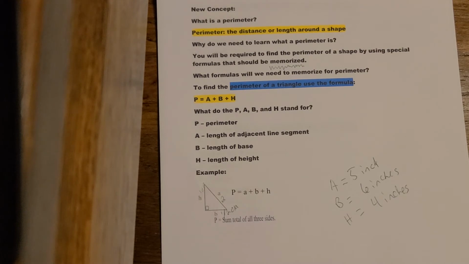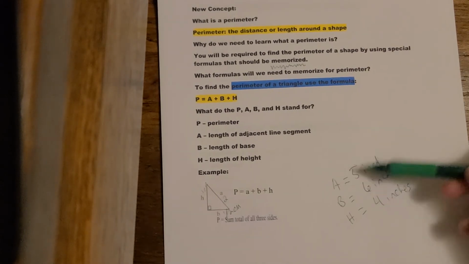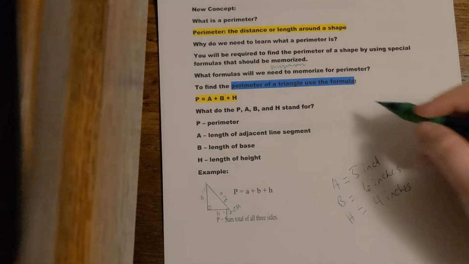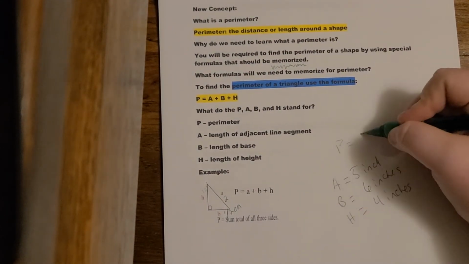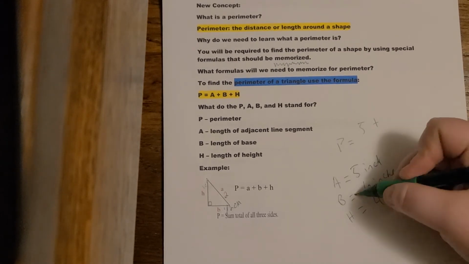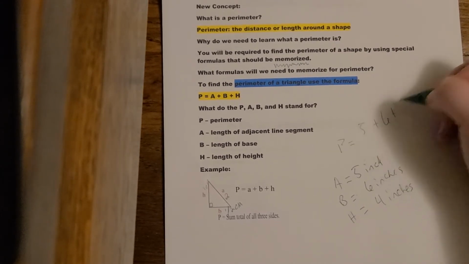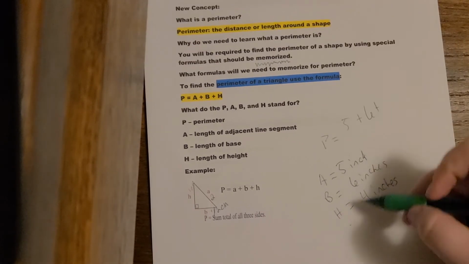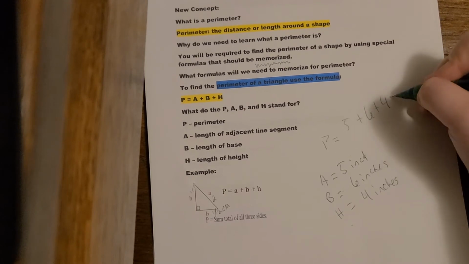Then it's your job to put these numerical values where the letters are, replace them. So you would write P equals A is 5 inches plus B, oh sorry, B was 6 inches plus H, which is 4 inches.